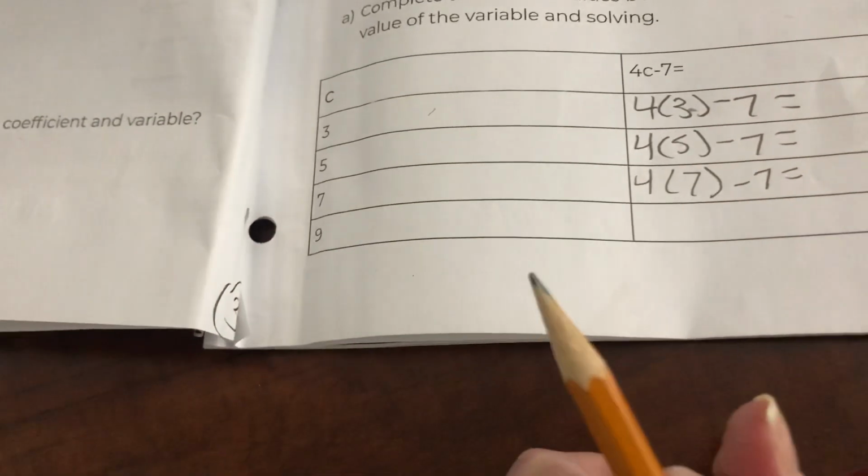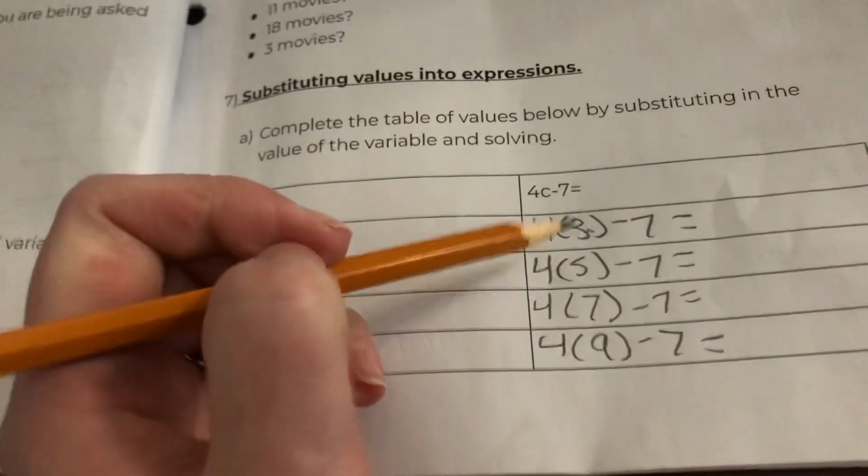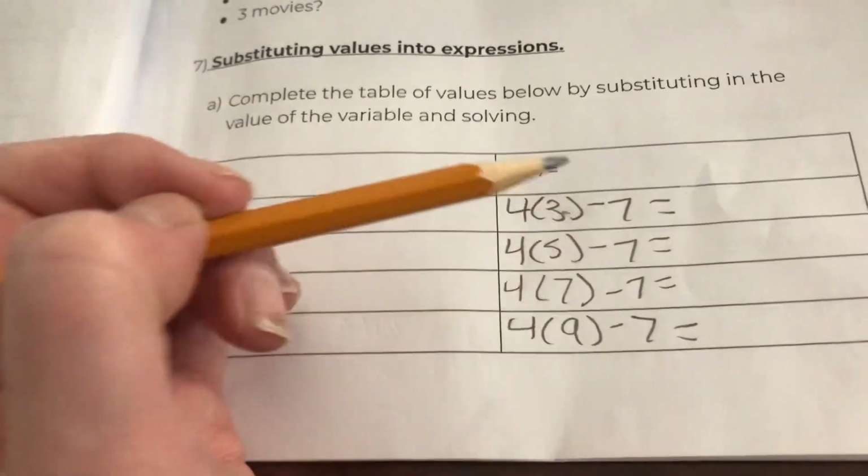And we always write it in brackets so that it reminds us that we're multiplying. So then this would be 4 times 9, take away 7 equals. So 12 take away 7, solve that. 20 take away 7, solve that. Okay, so you can write that and finish it.